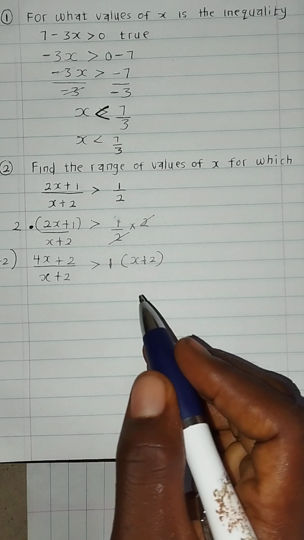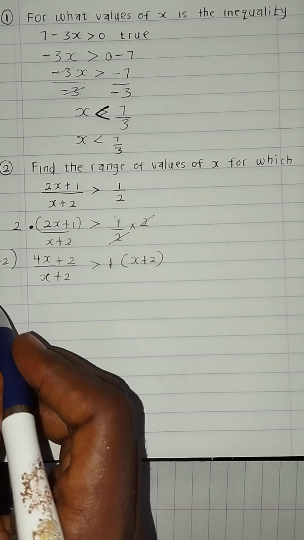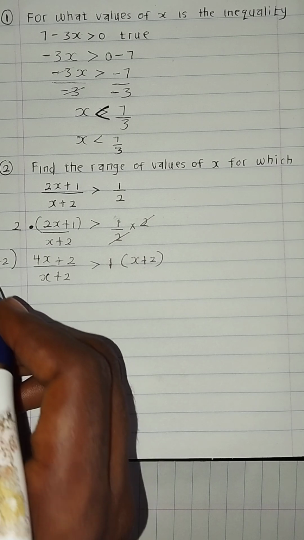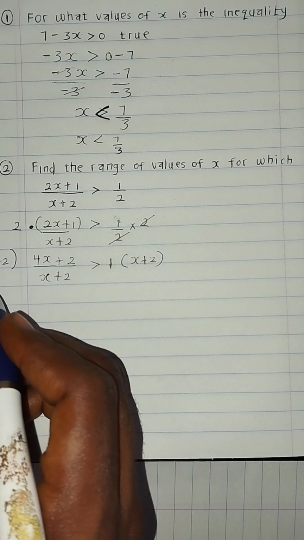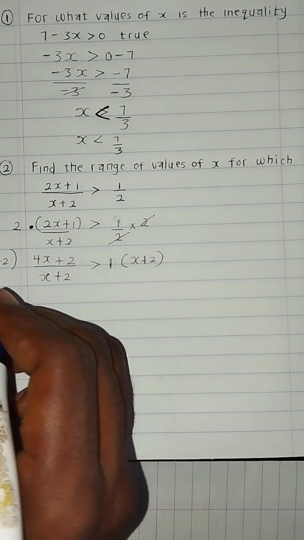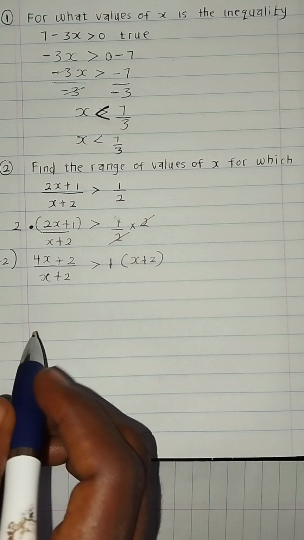But now, please, look at this. Let's see this together. I mentioned that whenever you are multiplying with a negative value, your inequality sign will change. Let me ask you this simple question. Is x plus 2 positive or negative?